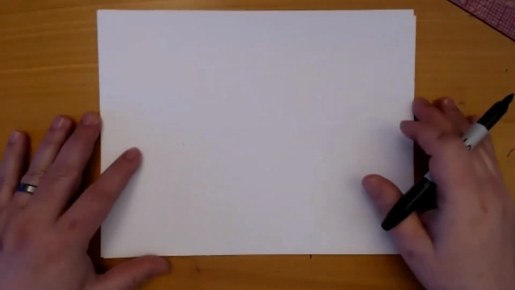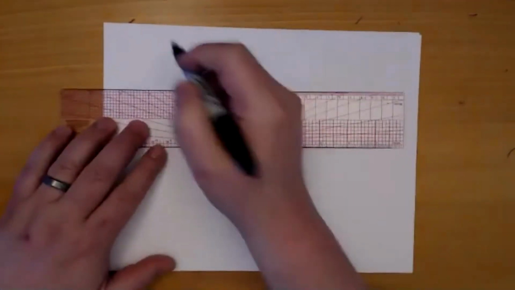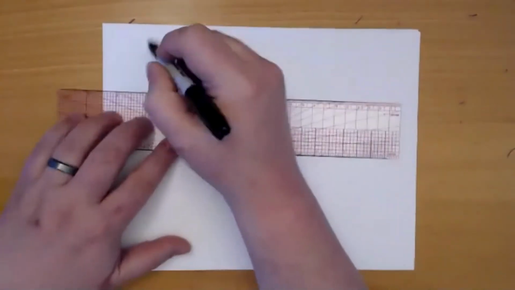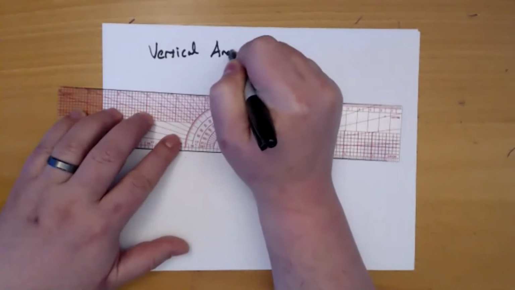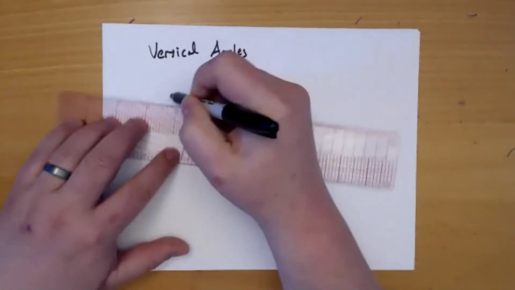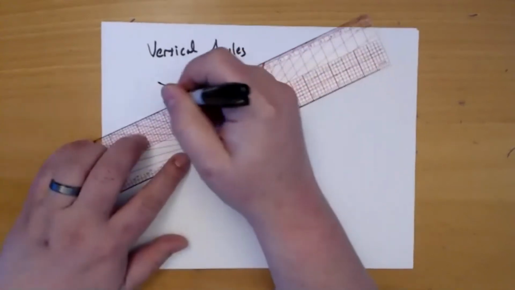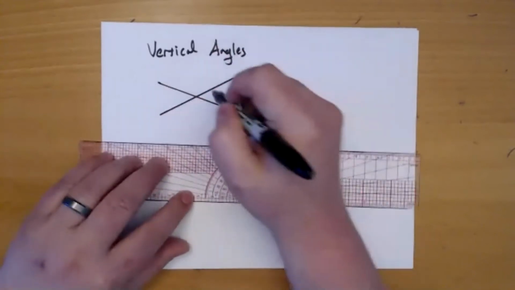So identifying the pairs. You've got vertical angles. Vertical angles are made when you have two lines crossing.